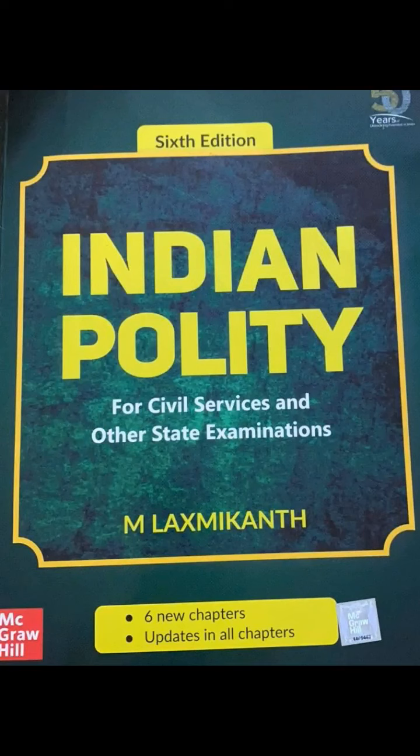Communal Award. In August 1932, Ramsay MacDonald, the British Prime Minister, announced a scheme of representation of the minorities, which came to be known as the Communal Award. The award not only continued separate electorates for the Muslims, Sikhs, Indian Christians, Anglo Indians, and Europeans, but also extended it to the depressed classes, that is, scheduled castes.